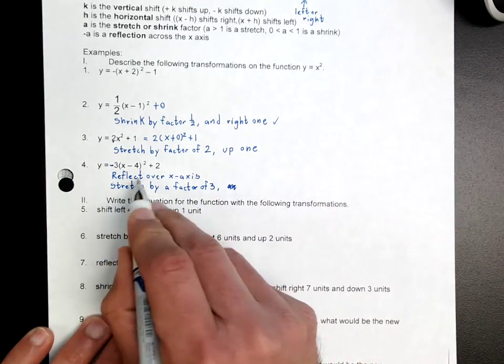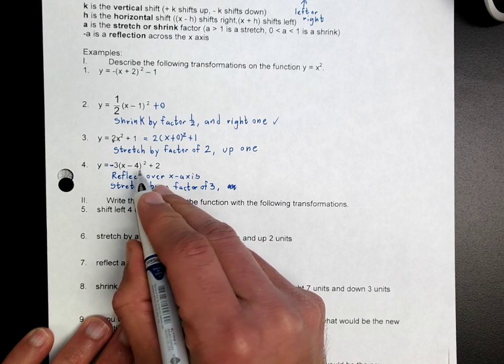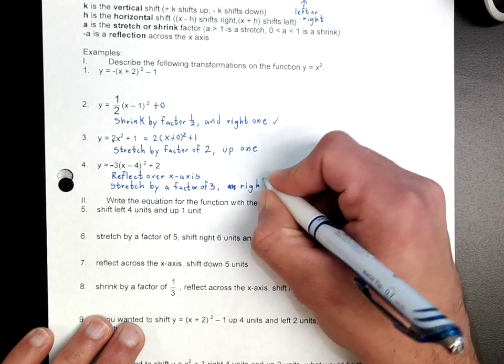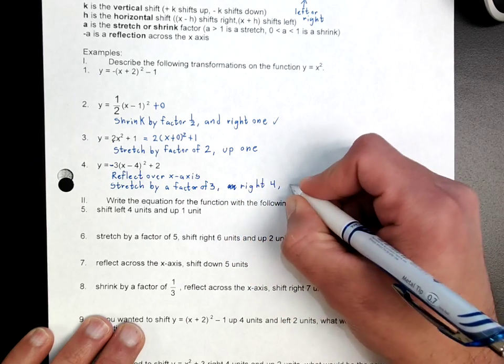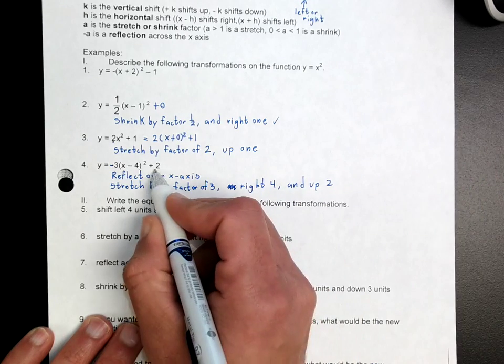Let's see, and then this -4, well, that's going to move it to the right 4. Remember, that's the opposite. It says -4, but we're going to move to the right 4, and up 2. Now, the up 2 came from this number right here.